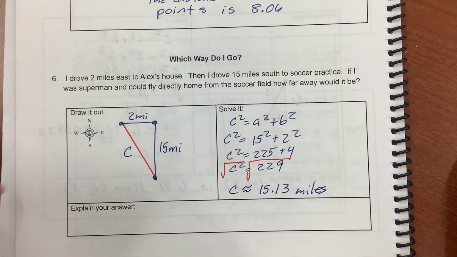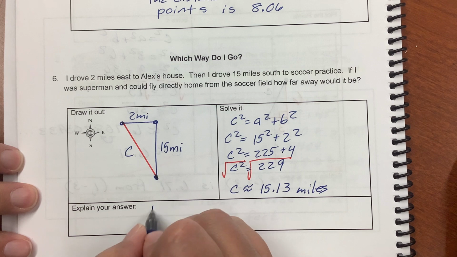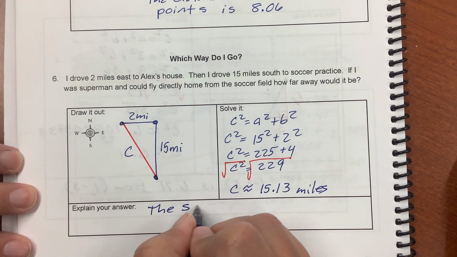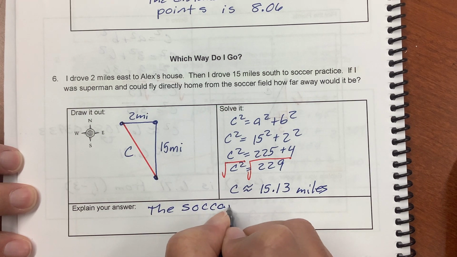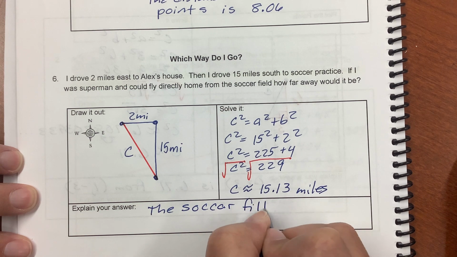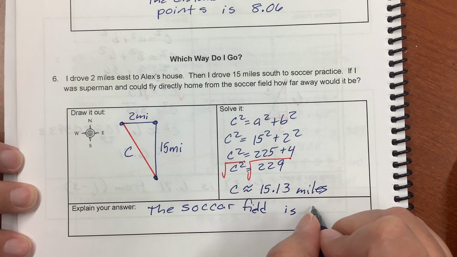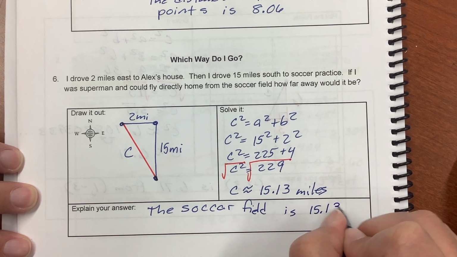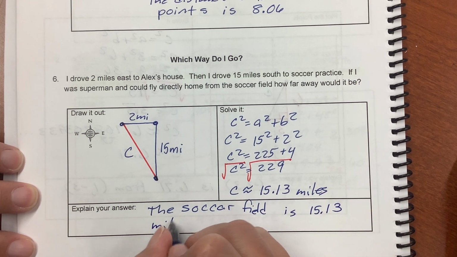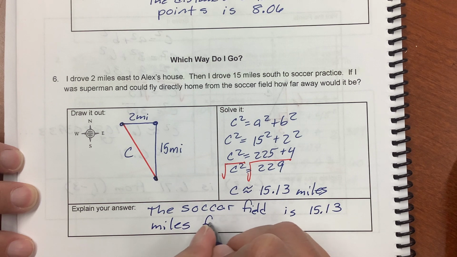Explain my answer. The soccer field is 15.13 miles from my home.